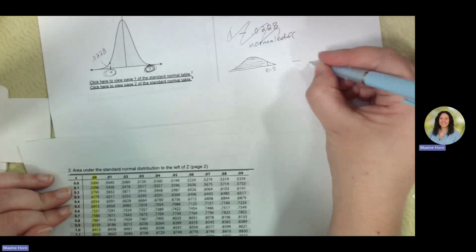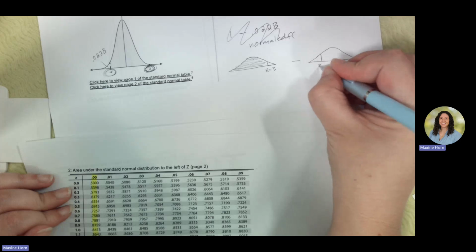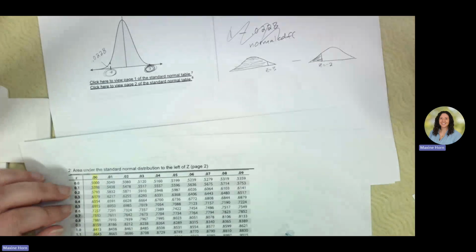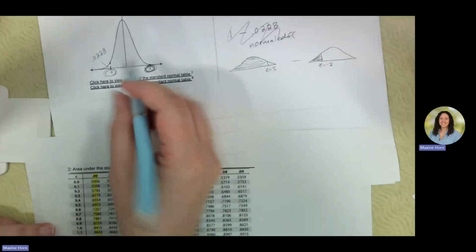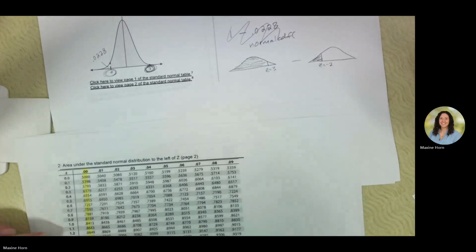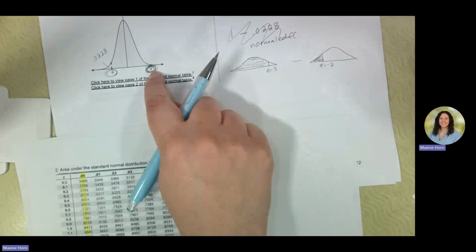And from that, we are going to subtract a z-score of negative 2, everything to the left of that. And that's going to leave us with this section here. So the area to the left with a z-score of 3, that is 0.9987.